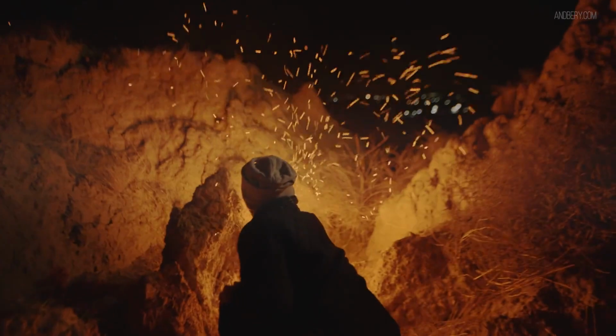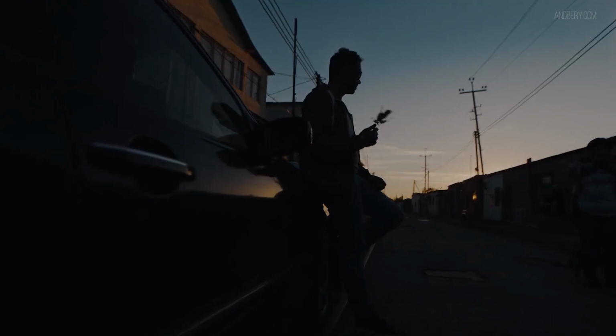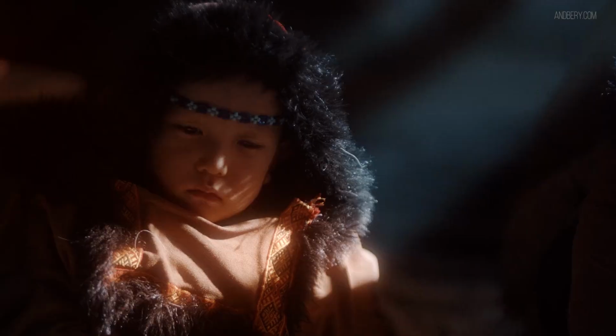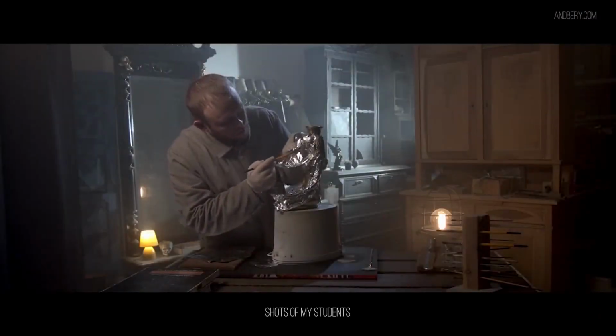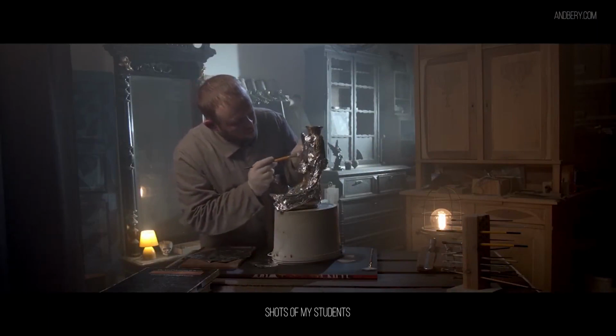In terms of natural light sources, I utilise the sky before sunset or after sunrise for cold light sources within the frame, and fire or sun as warm lighting sources. Now, let's see how some of my students implemented this technique.